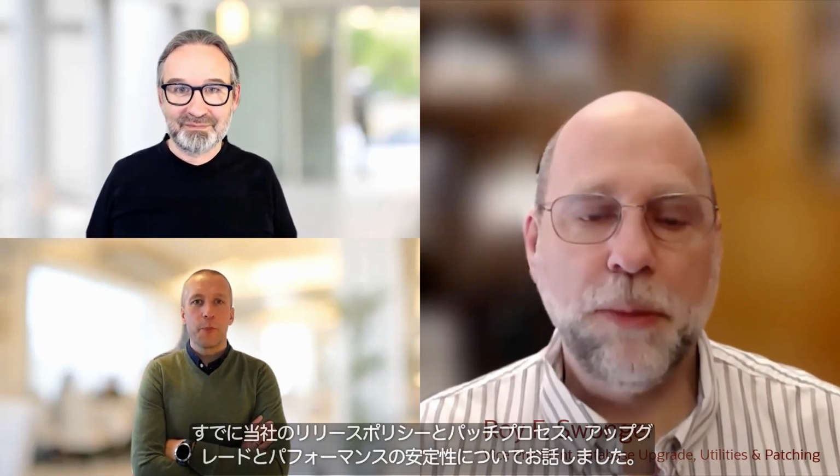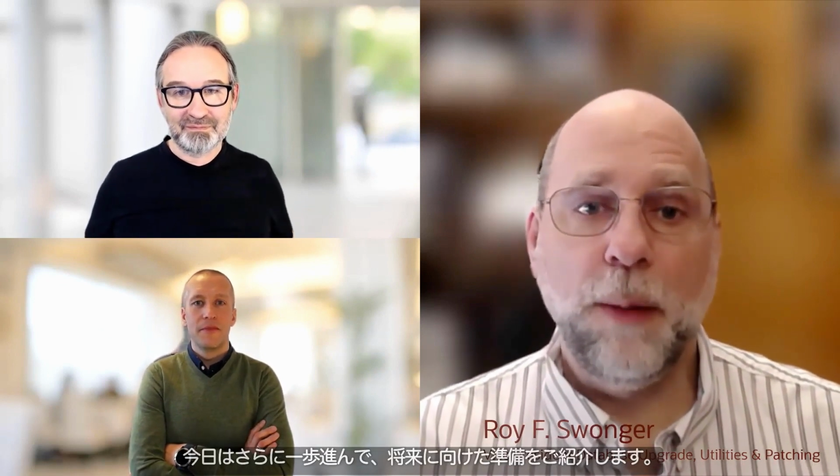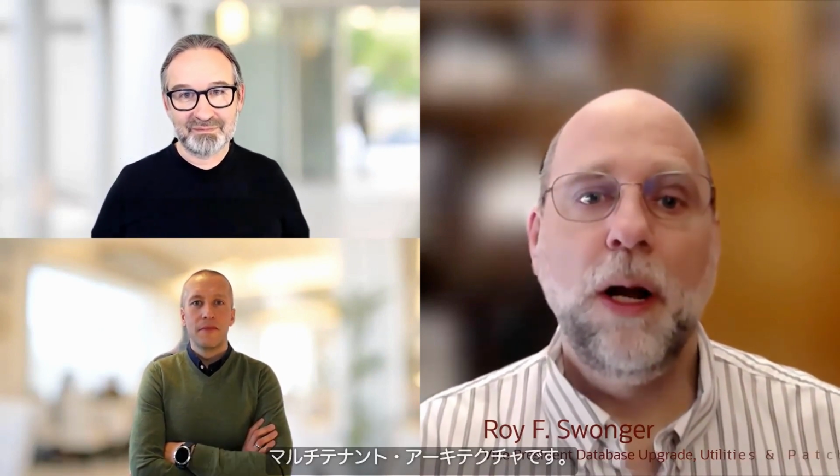We've already talked about our release policy and patching process, upgrade, and performance stability. Today, we're going to take it a step further and prepare you for the future, the multi-tenant architecture. The multi-tenant architecture brings many new great features to light. For instance, I'm absolutely sure that you will love the new feature, refreshable clone PDBs.